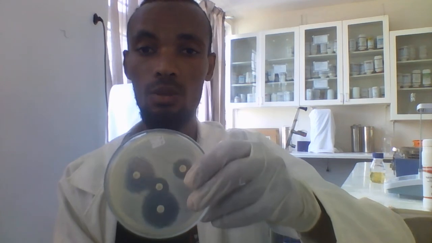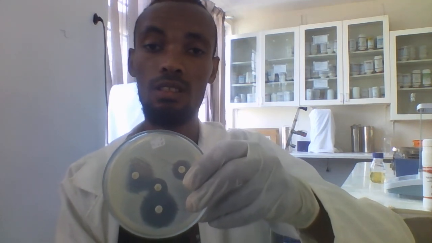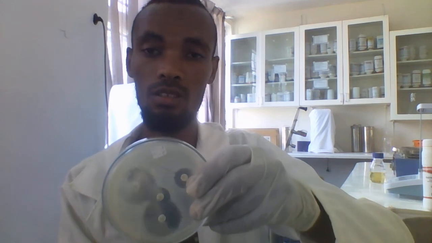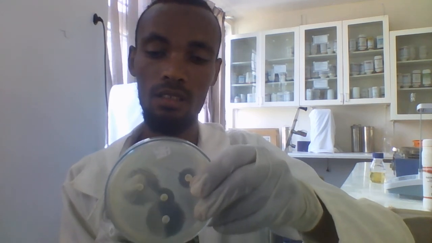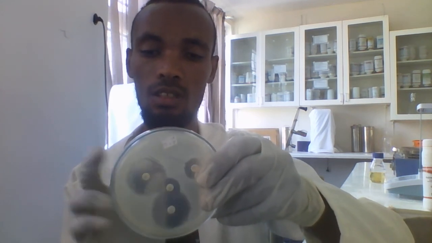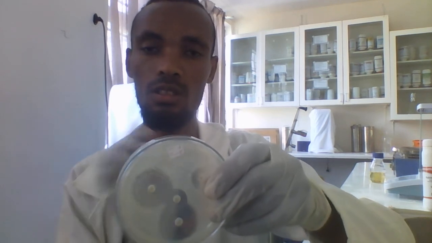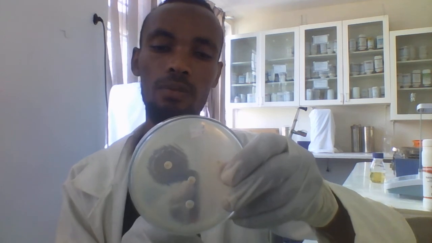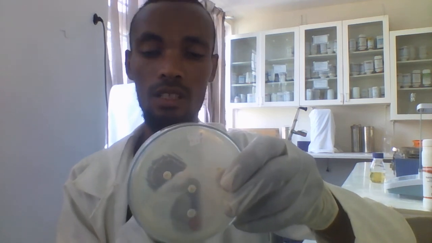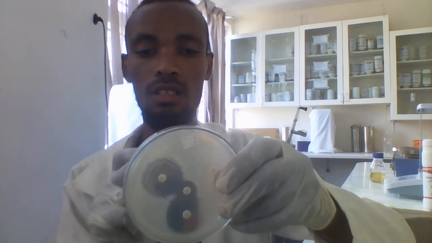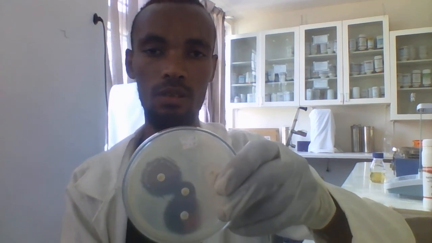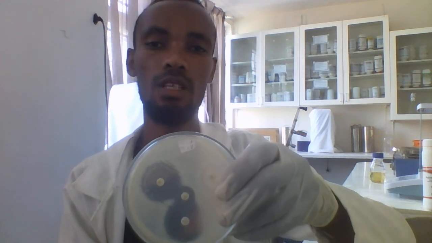What I am telling you is not exact, just an example, because even in a screening one, two of the third generation cephalosporins are not resistant. Where it is resistant, the zone of inhibition is increased toward the amoxicillin clavulanic acid and forms a keyhole zone of inhibition, which confirms the production of extended spectrum beta-lactamase.